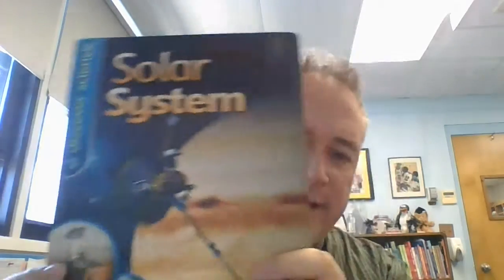When you read nonfiction, you don't read the whole book cover to cover, right? You're looking for information, so you've got to be able to find where in the book that information is. We're going to look at this book together today called Solar System. If you're not reading about space, don't worry about that. It's a space book, but you can do this in a book on any topic in nonfiction. And you also have to know that sometimes you're not going to be successful. It's not always going to work.